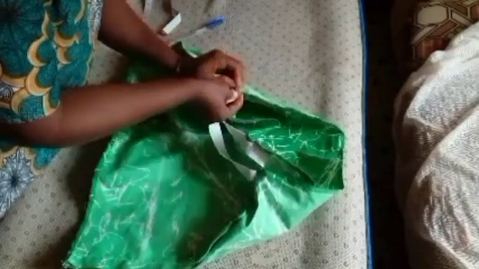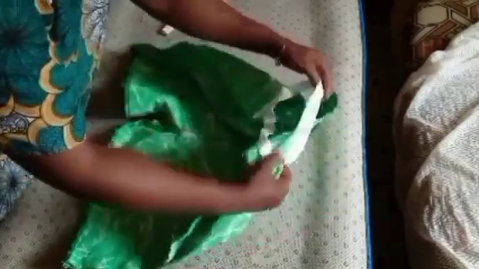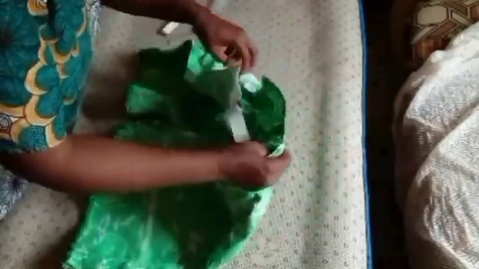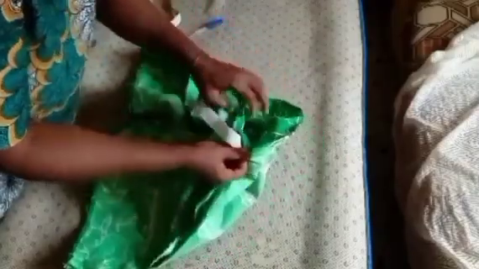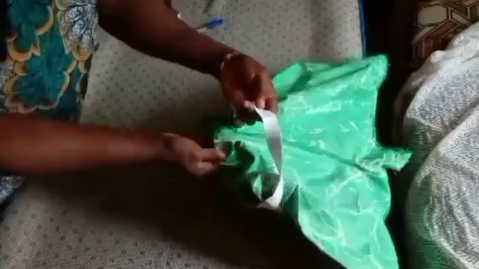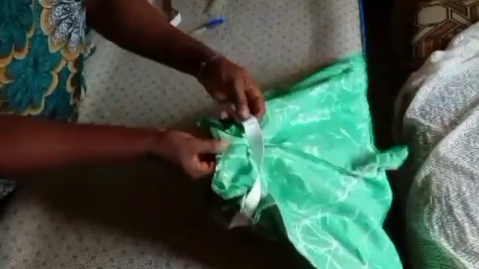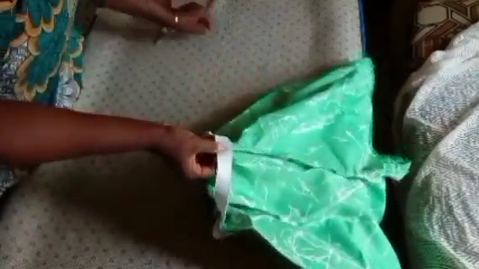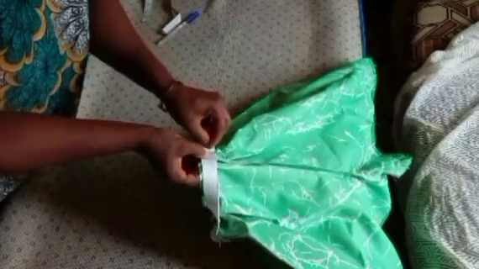This is so that the elastic can be evenly distributed onto the knicker, so that it can stretch evenly when you are wearing it. Place all the marks onto all the joint parts of the knicker and pin them down.